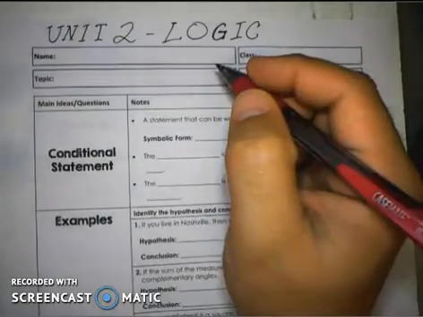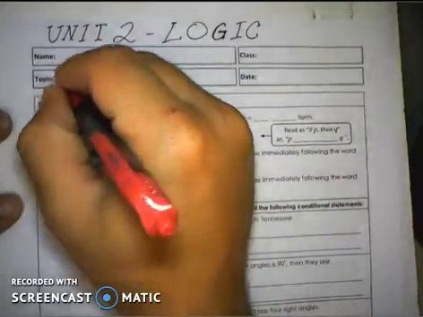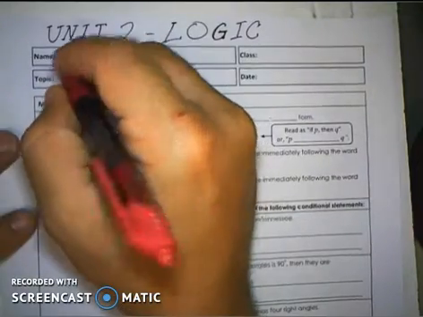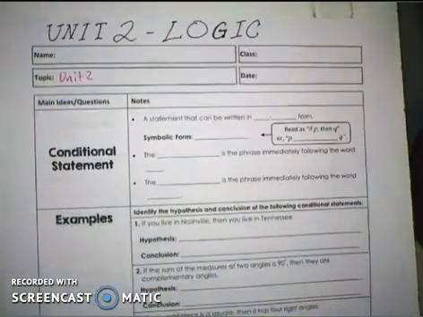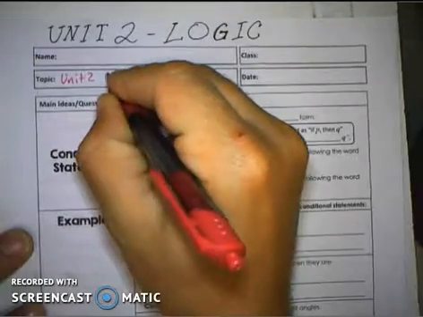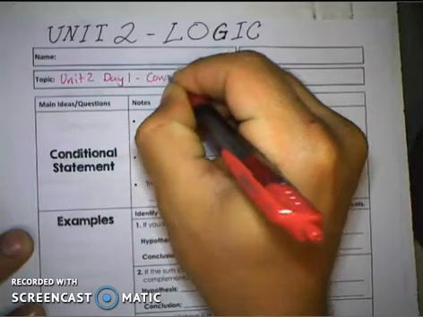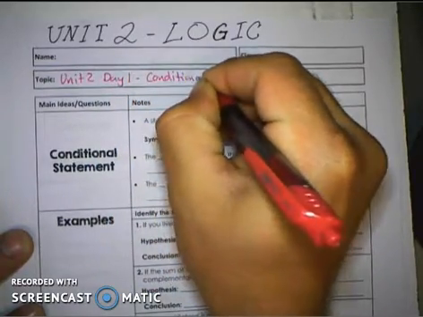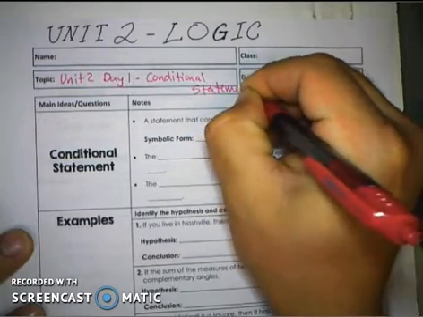Today we'll be talking about conditional statements. So what I'd like for you to do is, in the topic right here, before you go any further, write Unit 2, Day 1, conditional statements. And you might run out of room like I did.